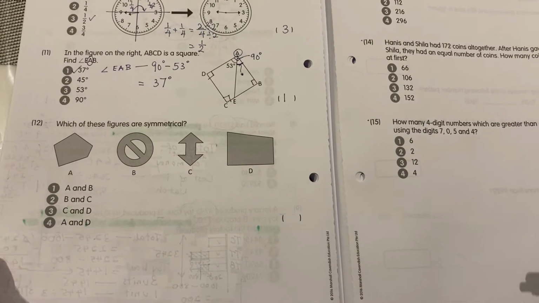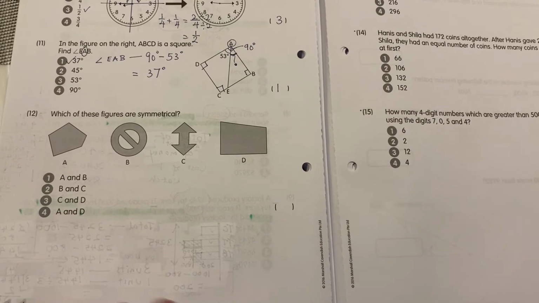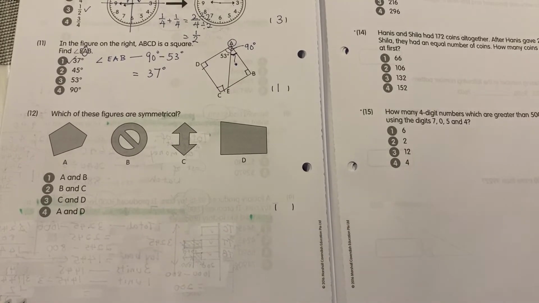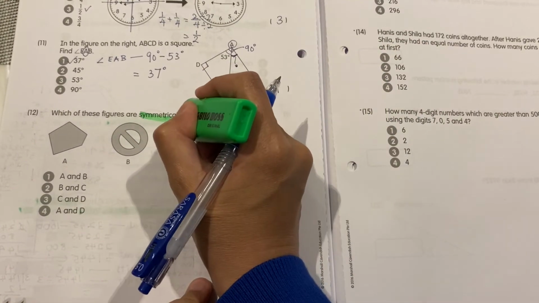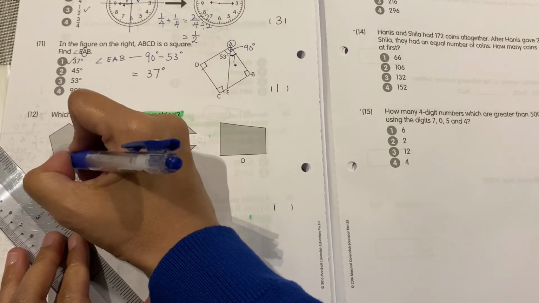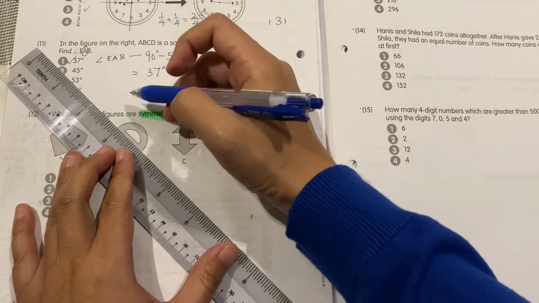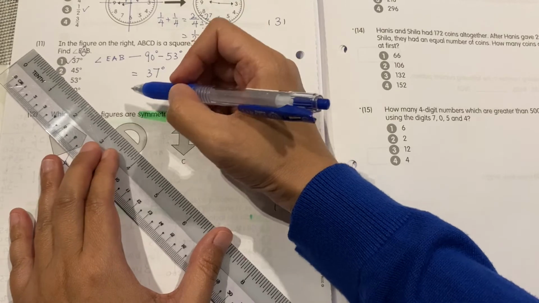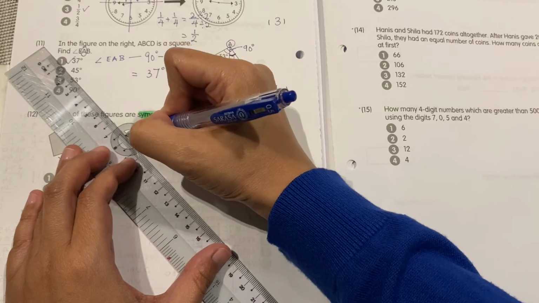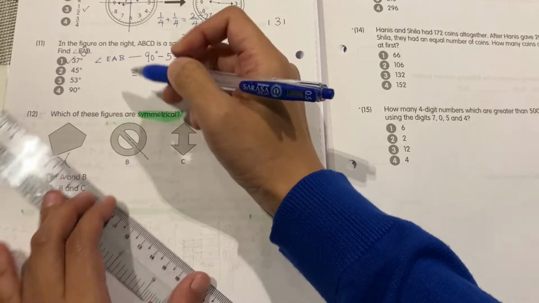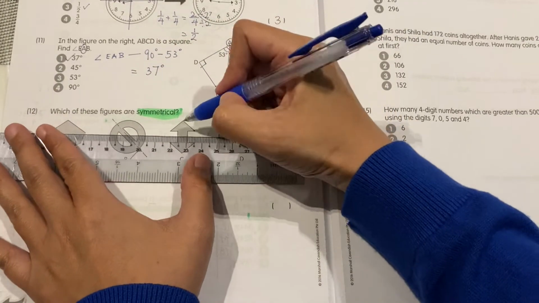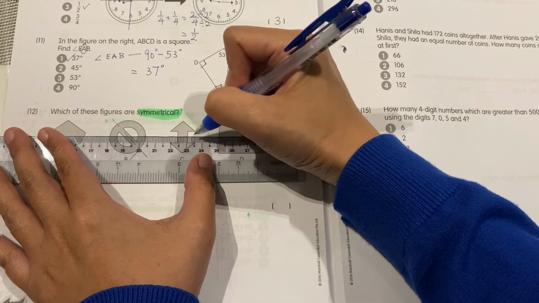Okay, symmetry. Question 12. Which of these figures are symmetrical? Let's check this. The word is symmetrical, that means it must have a line of symmetry as well. Let's take a look at the first one. No. This one here, you can divide this and show me the line of symmetry from here to here. That means when you divide it, it will be equal. When you fold it, it will be very equal. So this is yes. This one, you can fold it this way, horizontal.